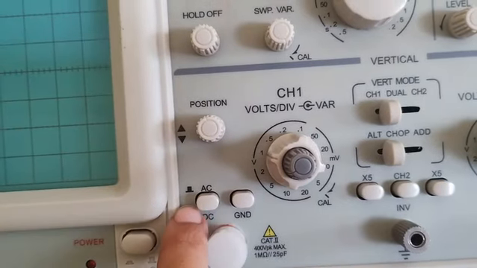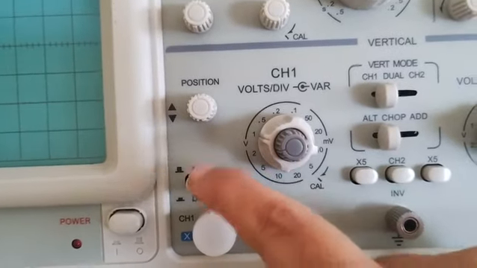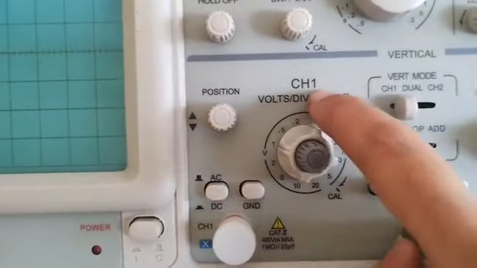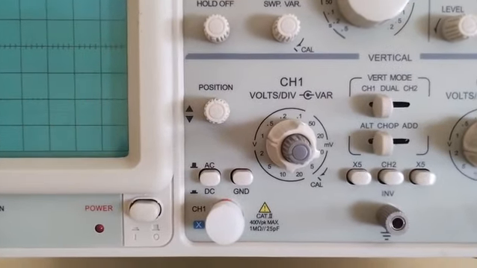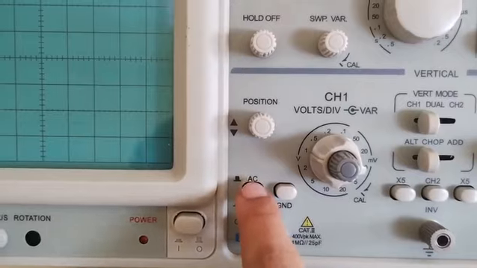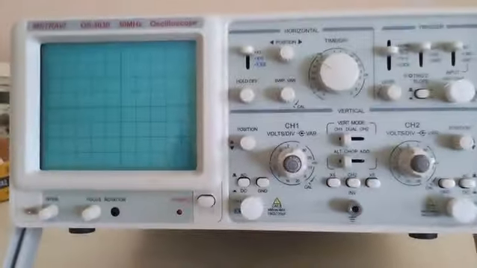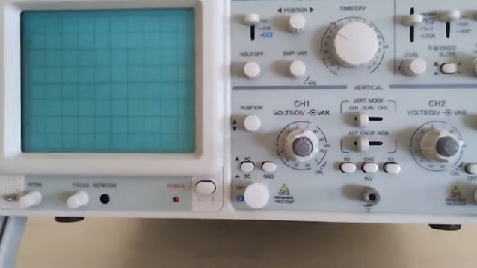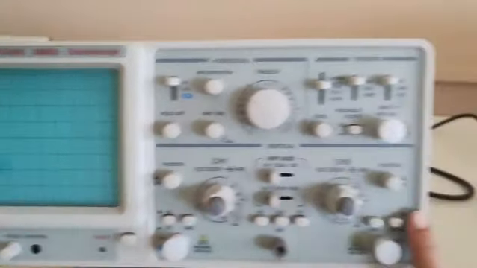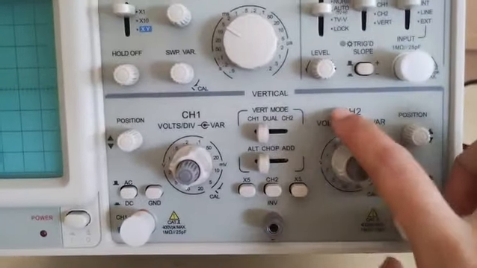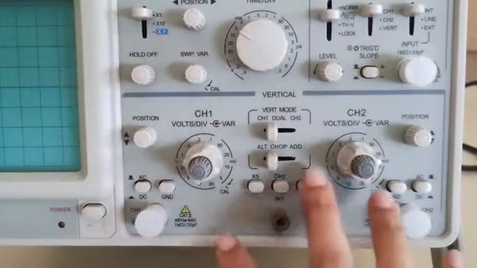If we set this on AC, then the CRO will block the DC signal, and if we push the button on DC, then it will show us AC plus DC. These buttons are on the other side too, for channel 2. This is about the vertical section.